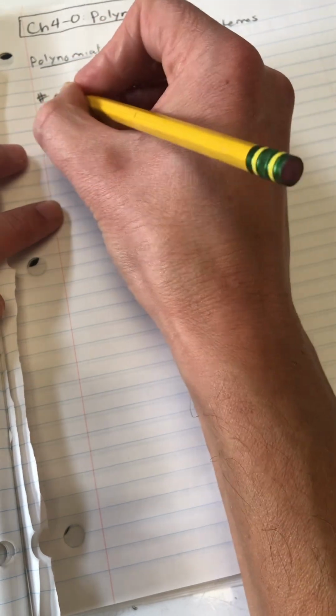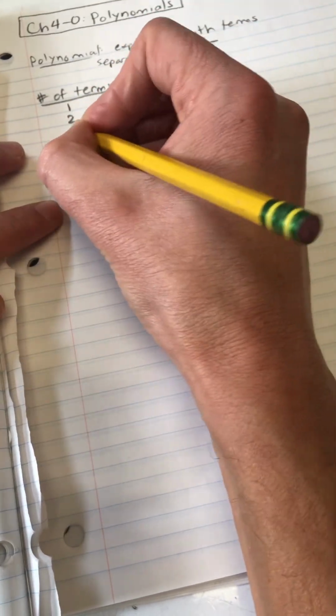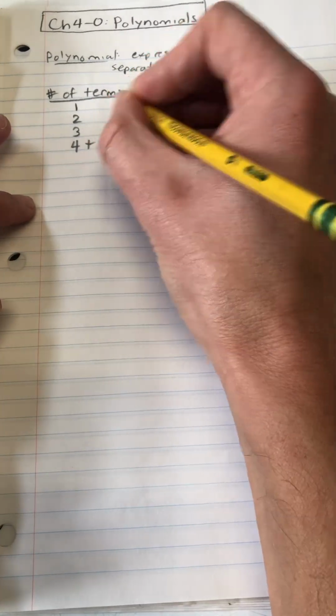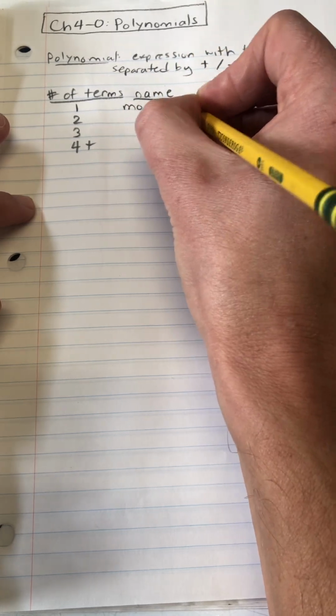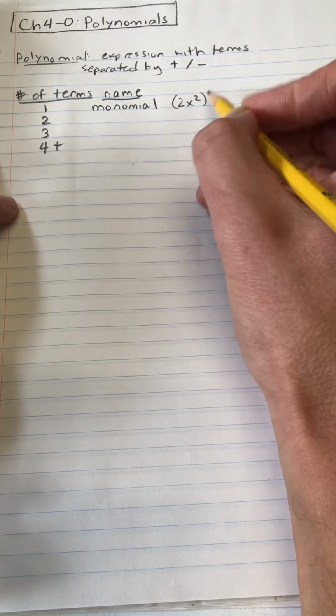terms that a polynomial has gives it a certain name. So you can have 1, 2, 3, or 4 or more terms in a polynomial, and we have a name for it. If it's a single term polynomial, we would call that a monomial. Okay, an example might be like 2x squared. That's a single term. There's no pluses and minuses to it.